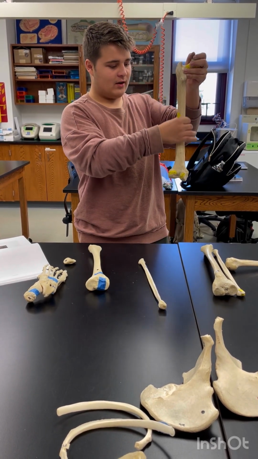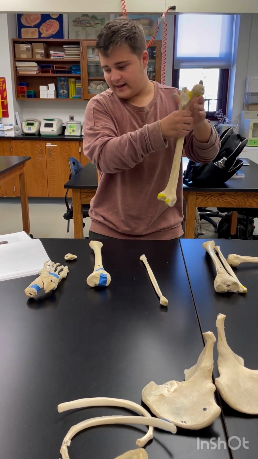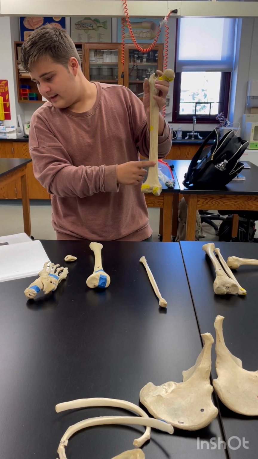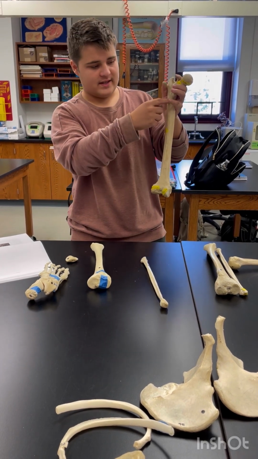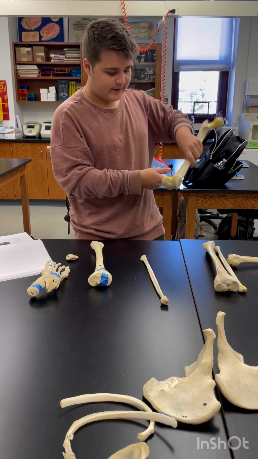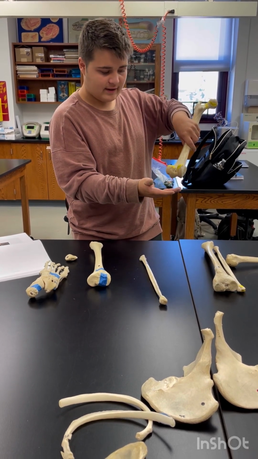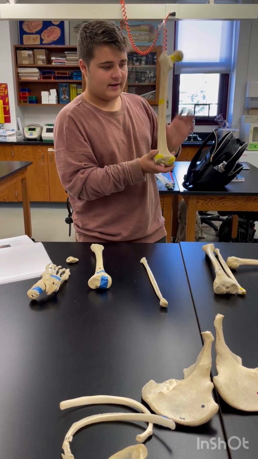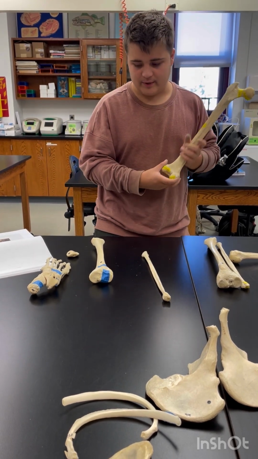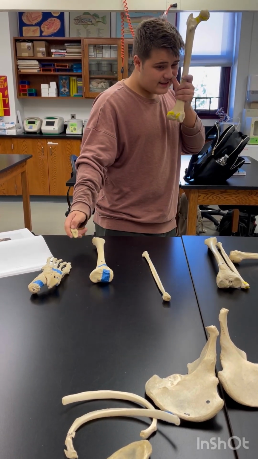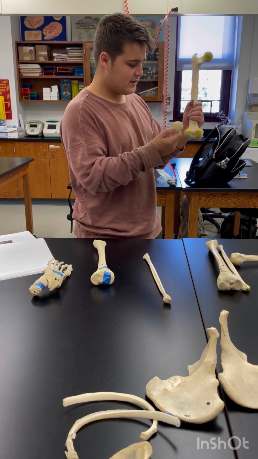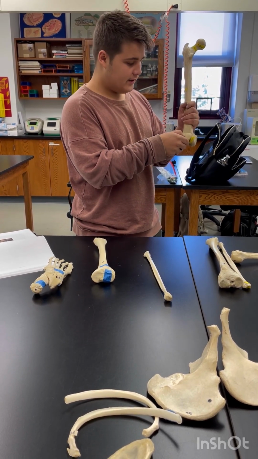Going down here, this long part is the shaft, and this little bump line that goes all the way down the shaft is going to be the linea aspera. And then if we go down to the bottom, we have the lateral condyle and the medial condyle on the lateral and medial side down here at the bottom. That's going to connect to this next little thing, the patella. It's very small. This is the kneecap. It just kind of goes right on there.